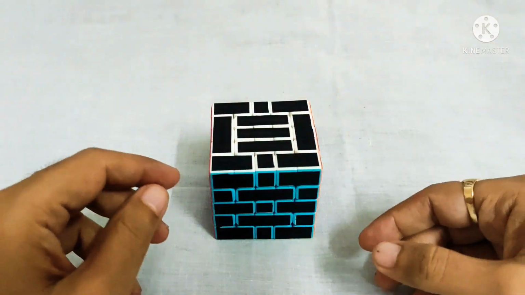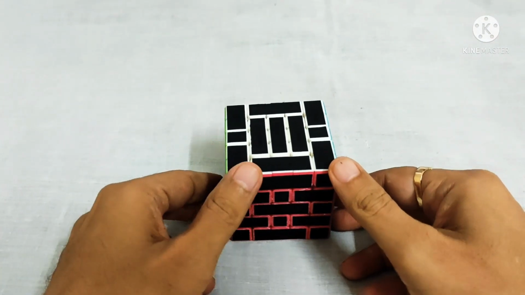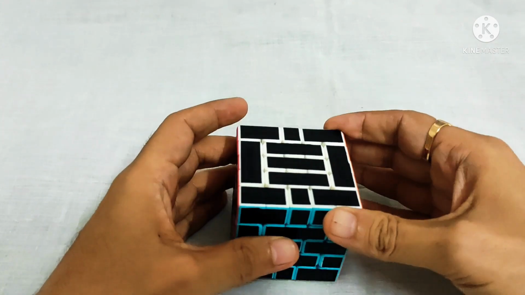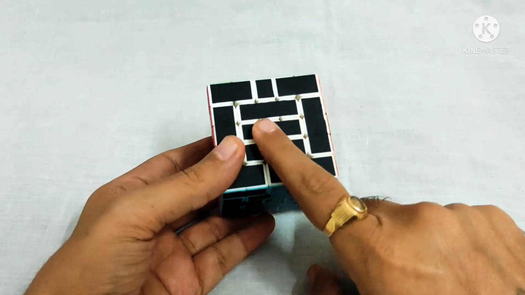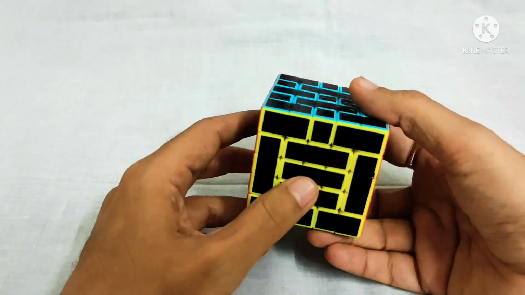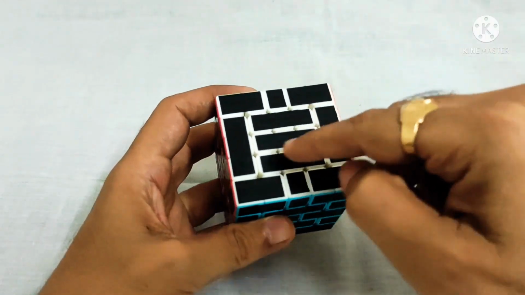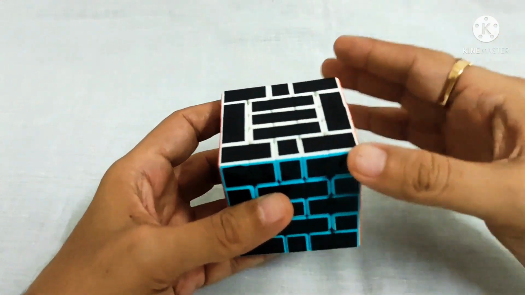Hi friends, today I am going to show you how to solve this 5x5 Burr cube. A 5x5 Burr cube is basically a bandage cube. And why is it a Burr cube? Because the center of the top and bottom is rotated 90 degrees, so you won't be able to move these layers.